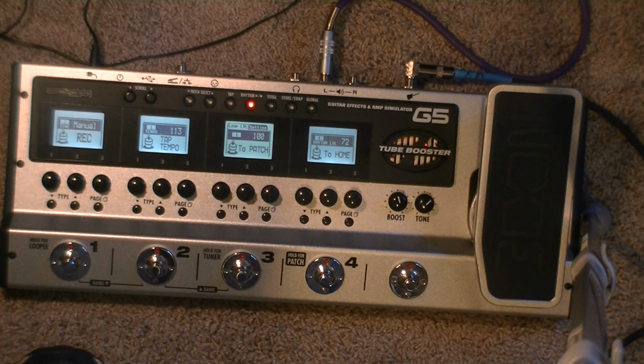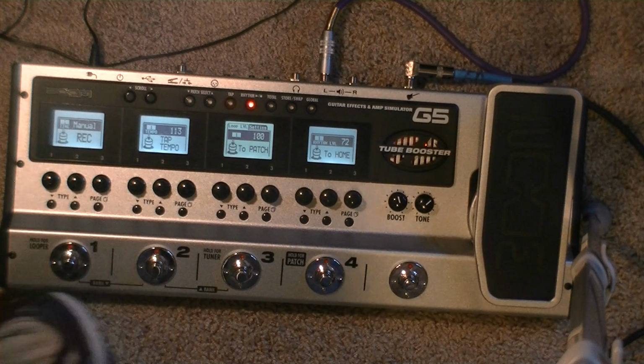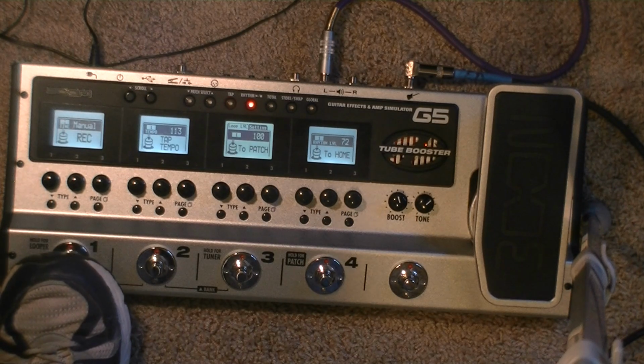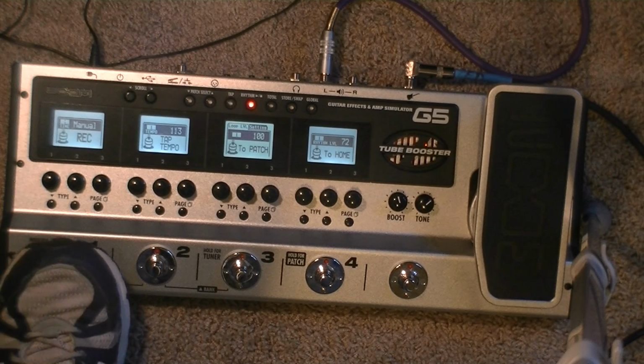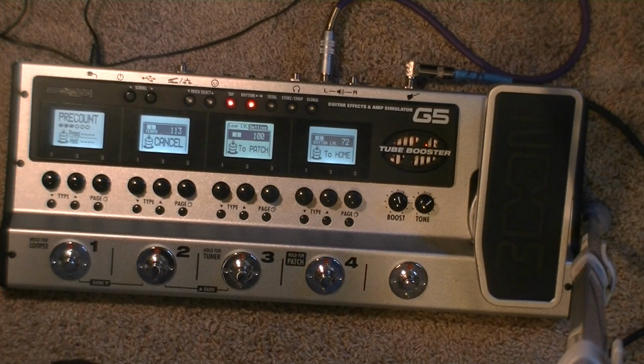So I've already selected the rhythm, and now I'm just going to record a rhythm track using this looper that's built in, and here we go. It does give you a pre-count that shows up in this number 1 screen. I don't know if you'll see it on the video, but you can see it counting down.